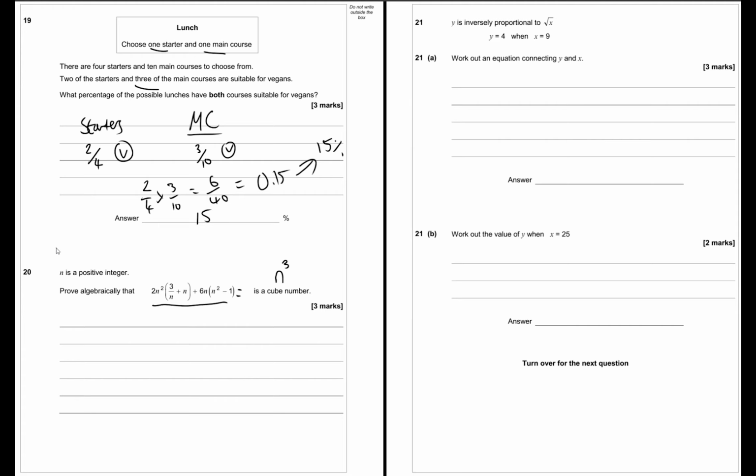So the first thing is we're going to multiply out the brackets. So we're going to get 2n squared times 3 over n. And then for the second one, we're going to get 2n squared times n. And then for this bit over this side, we're going to get 6n times n squared minus 6n.